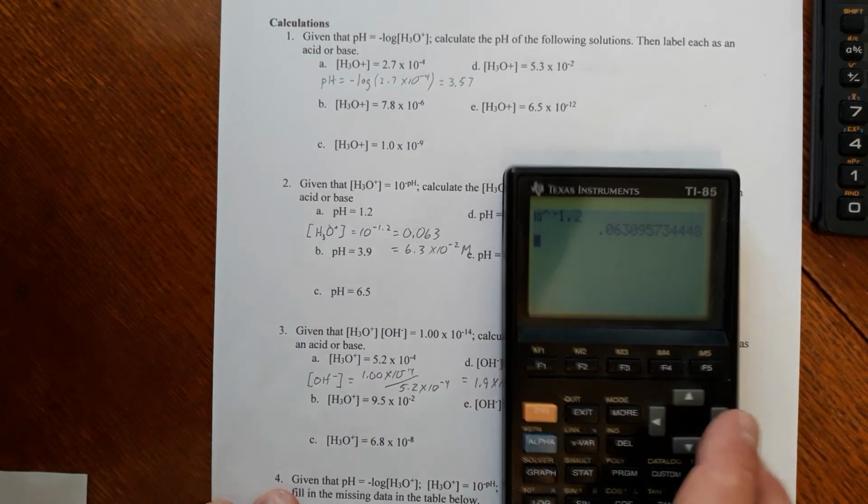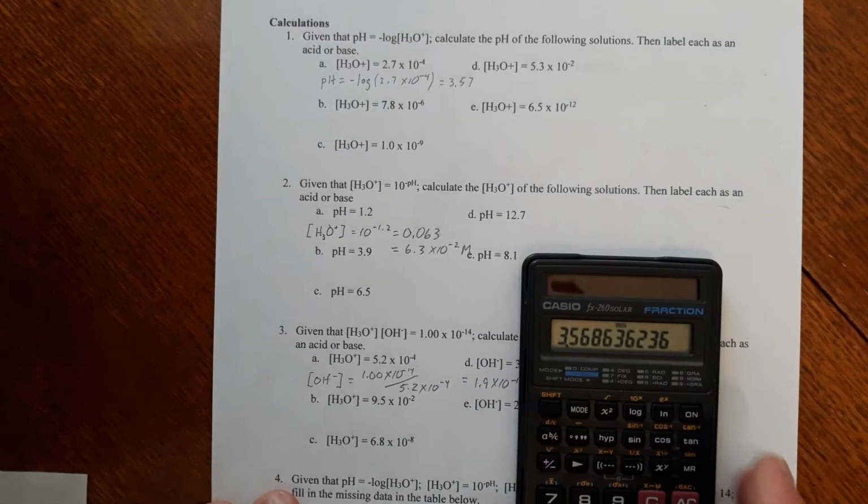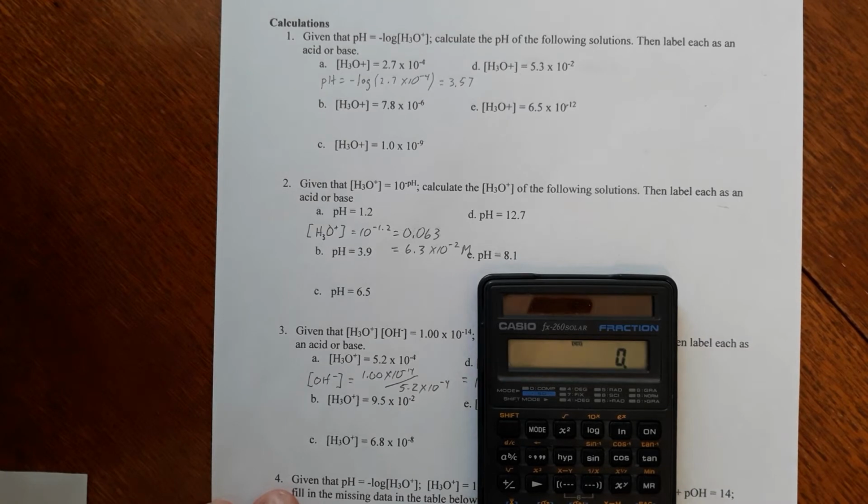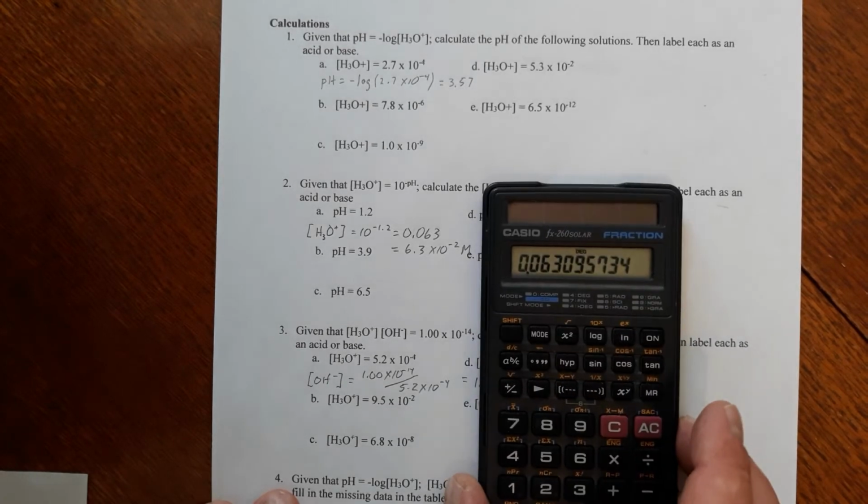Now the Casio, you have to put it in reverse. So you put in 1.2, you make it negative, and then you hit the 10 to the x key. And you get the same answer.